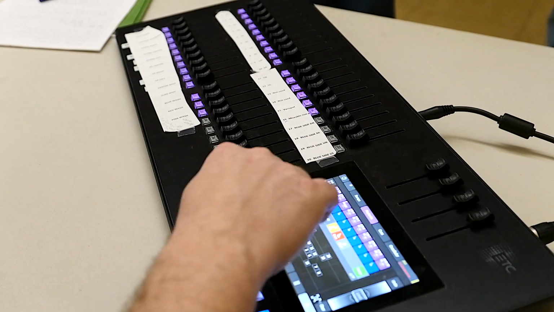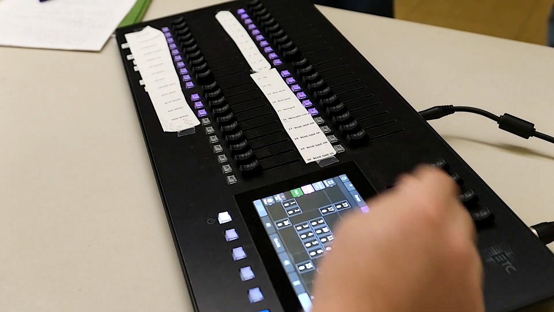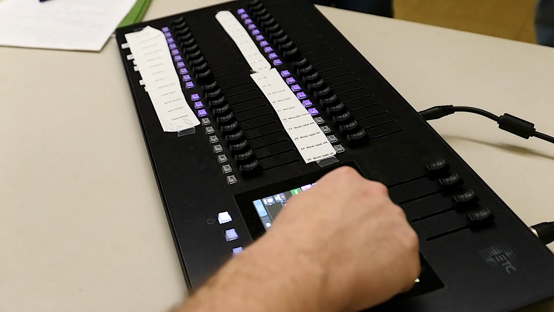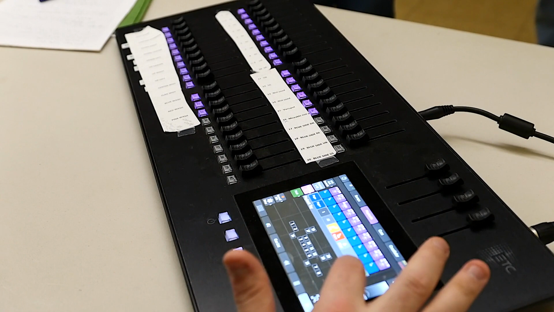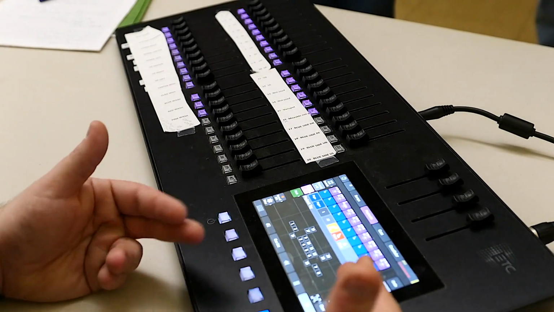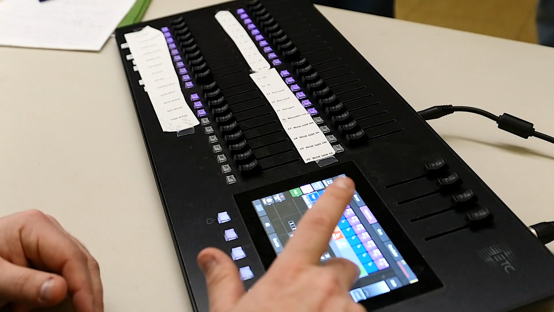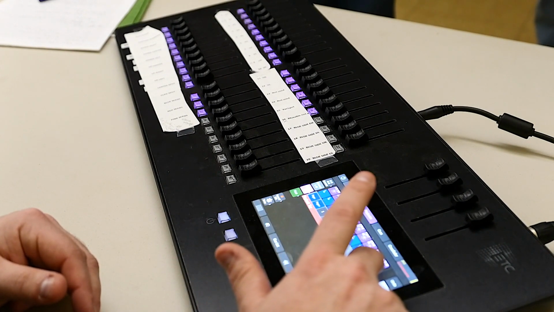So, for example, at the top here where it says playbacks, if I tap that, it's going to bring up this other display. By default, it tries to show me a smaller version of my channel screen, which I can sort of shrink or expand by grabbing this bar here with the up-down arrow.